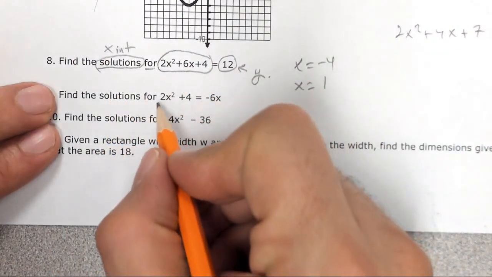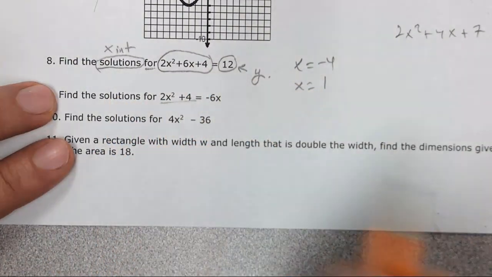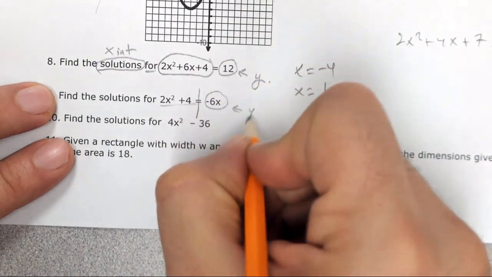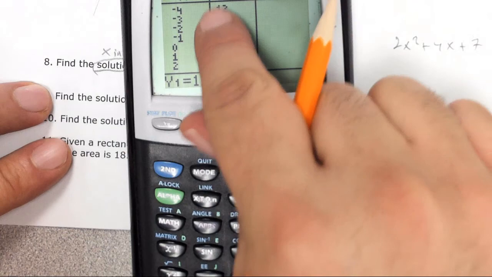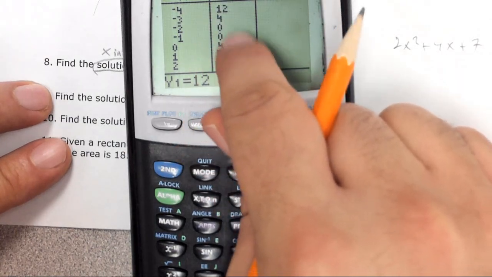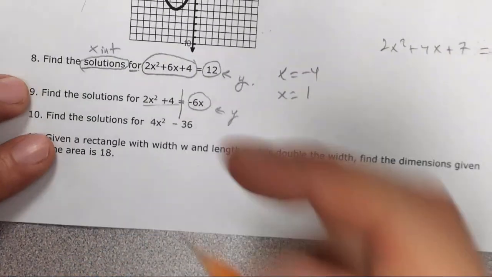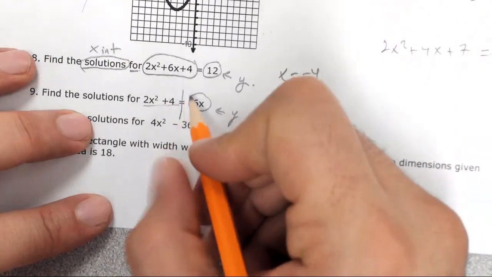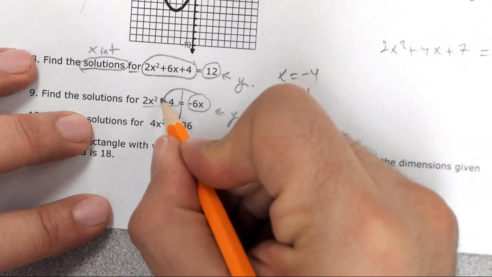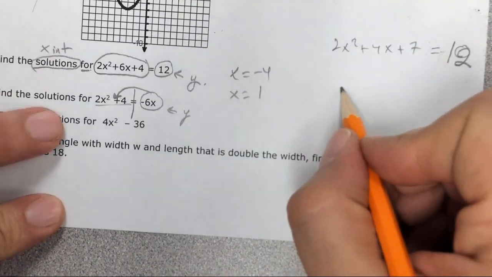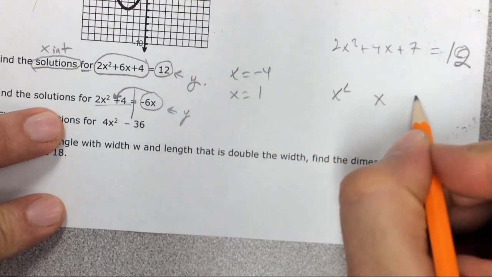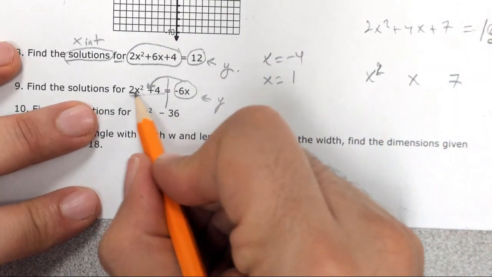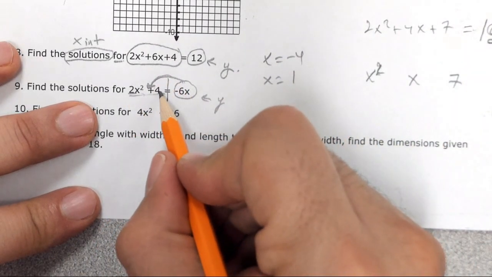Find the solutions for 2x squared equals negative 6x. Now this one's a little different. I can't look for negative 6x in the y, because none of these numbers here have an x attached to it. So of course that's not going to work. So this one, we're just going to move this to its proper position. And its proper position is in the middle. See, they're supposed to always look like an x squared, then an x, then a number. It's always supposed to be in this order. So there's the x squared, there's the x, this is the number.